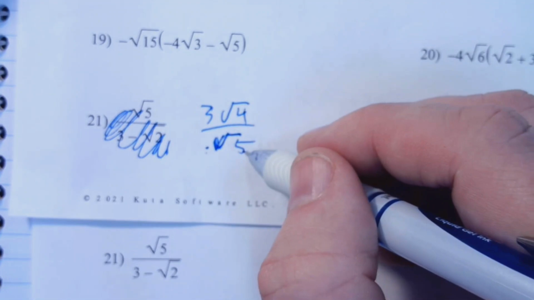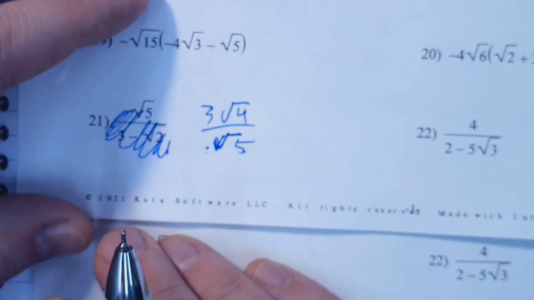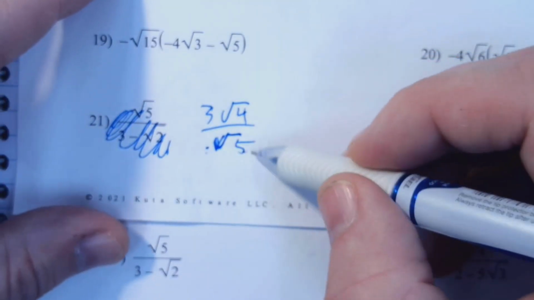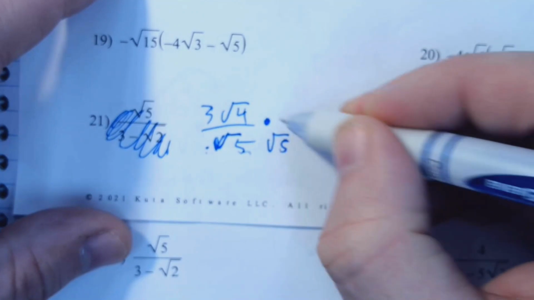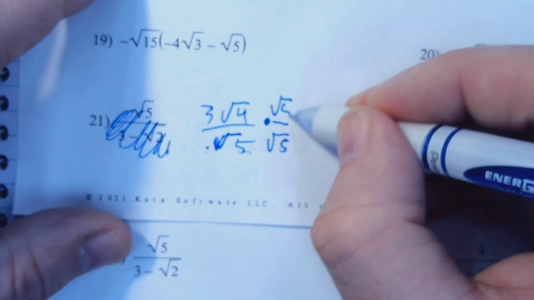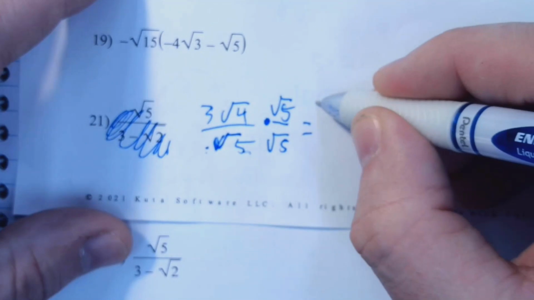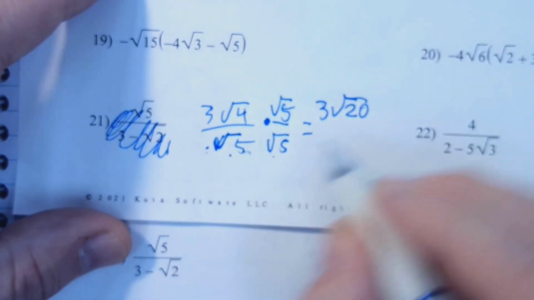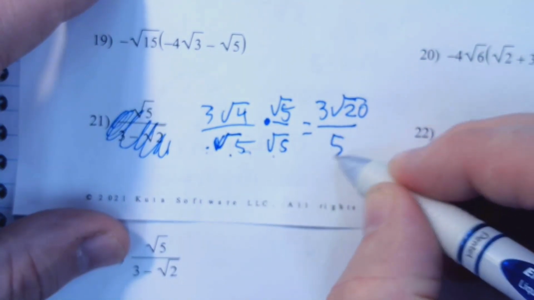Well, 4 divided by 5 is not going to balance out, and so basically I just need to get rid of this number here, and the way to do it manually is you do this, and that is going to equal 3 radical 20. Radical 5 times radical 5 means it's radical 25, or just 5.